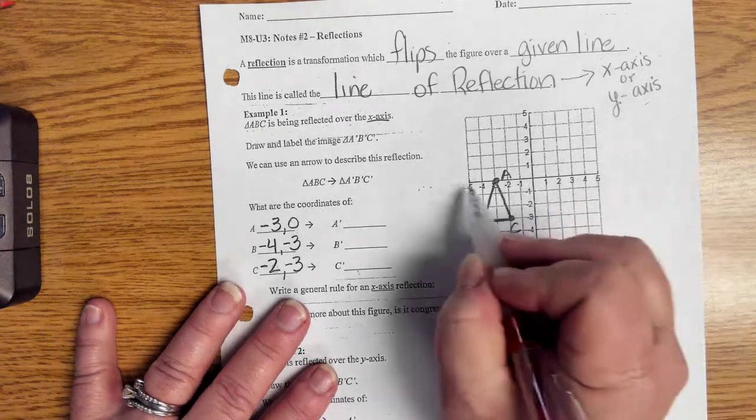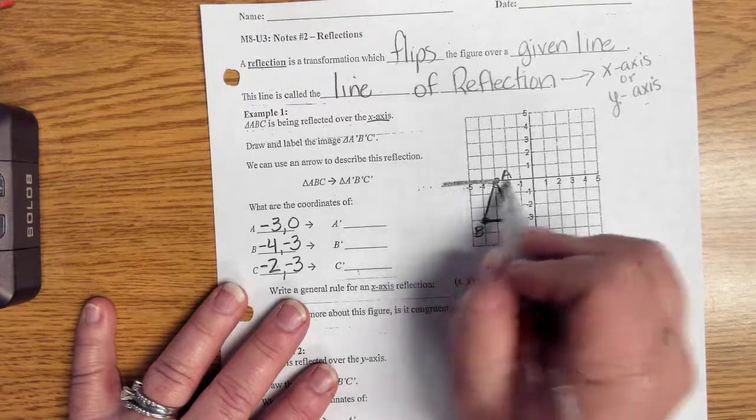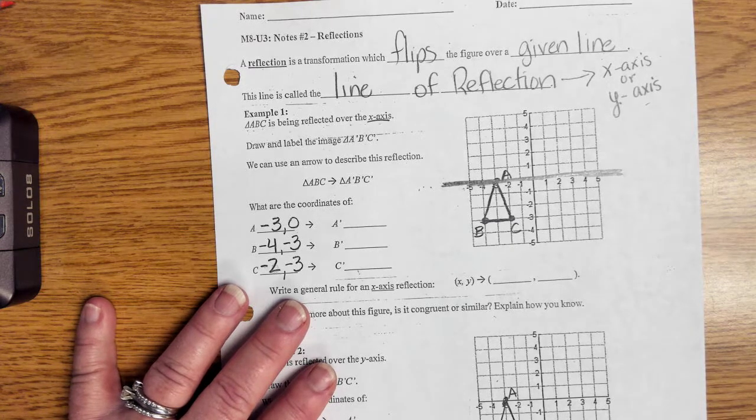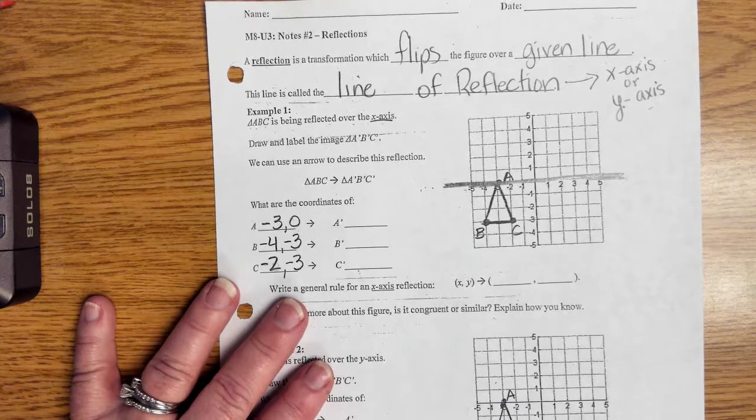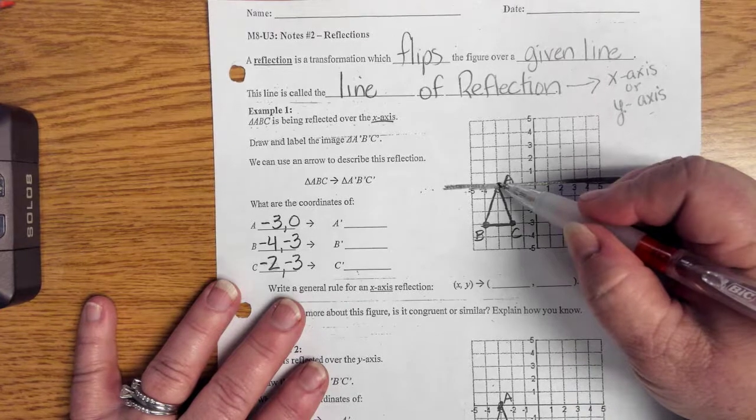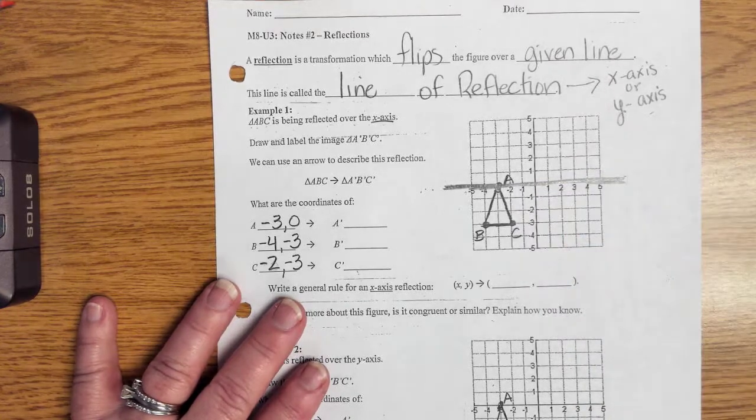But my suggestion is once you know what line you're going over, you make it darker, so that you know that's the line I've got to flip over. It's like doing a backflip over the line.